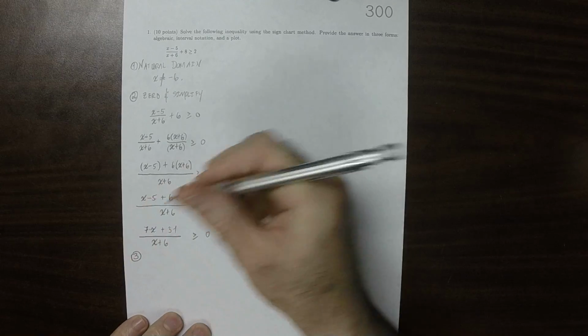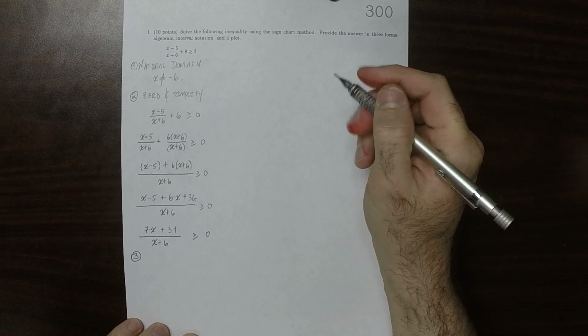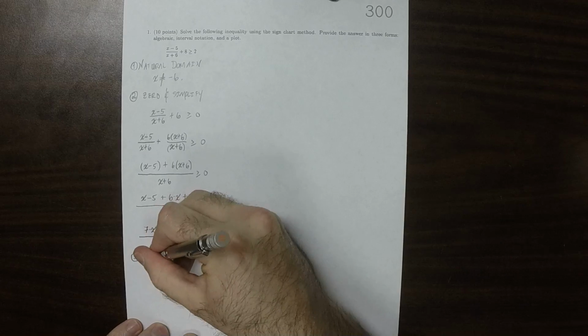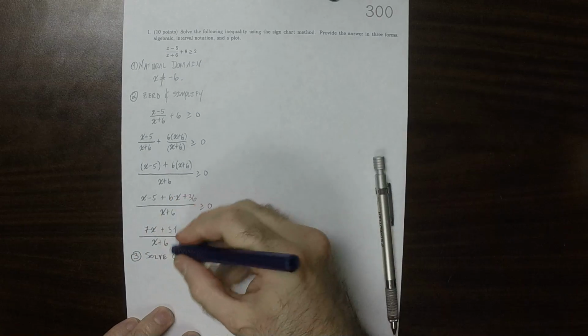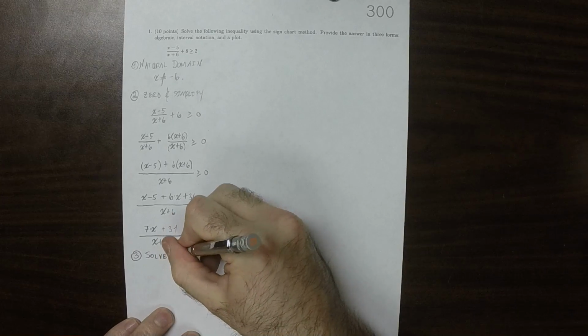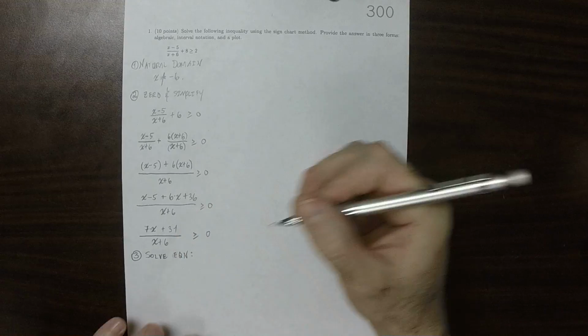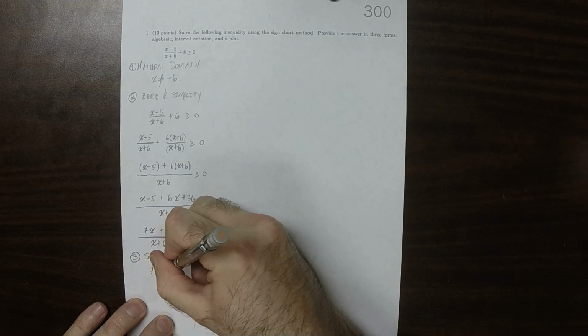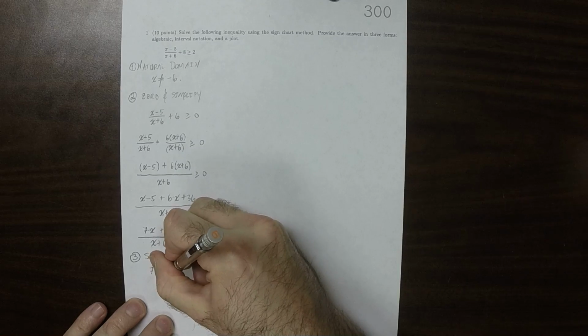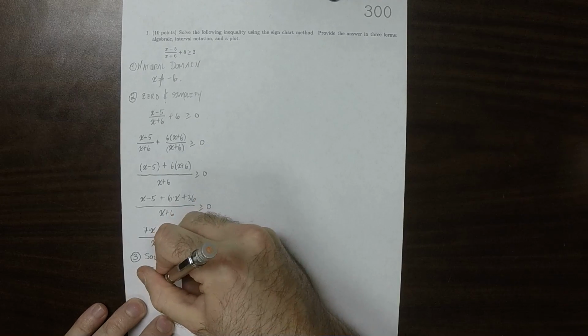Step 3. Now we want to solve the corresponding equation. So specifically, we want to consider 7x plus 31 over x plus 6.